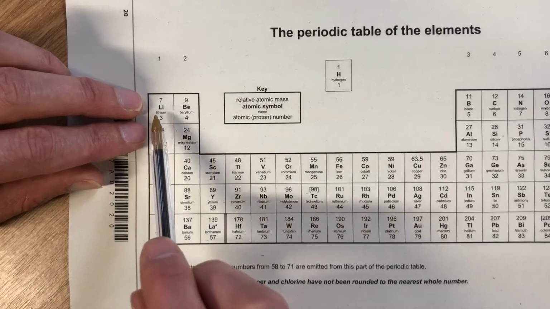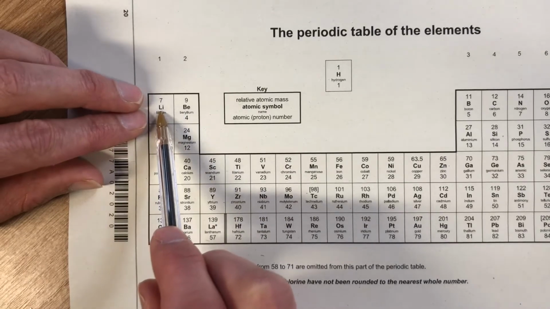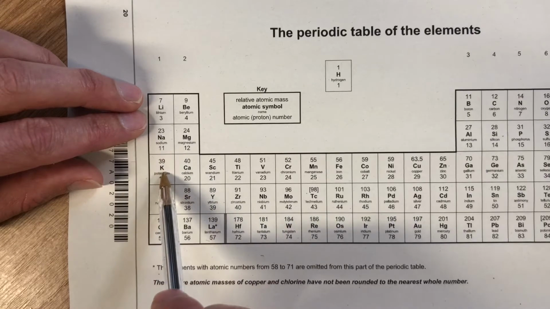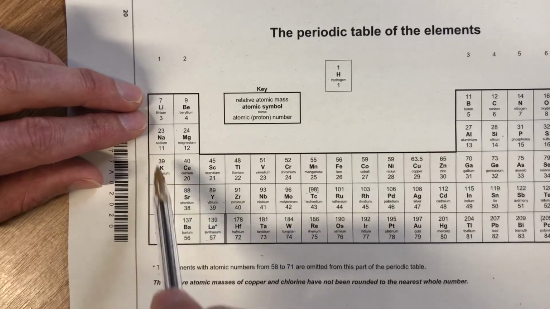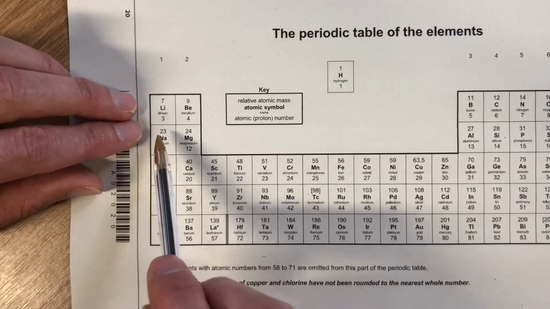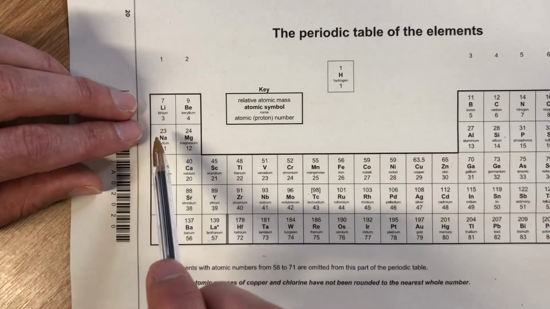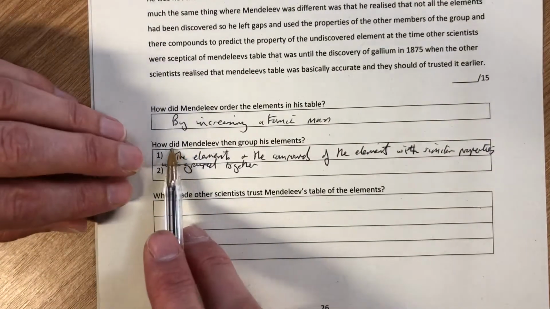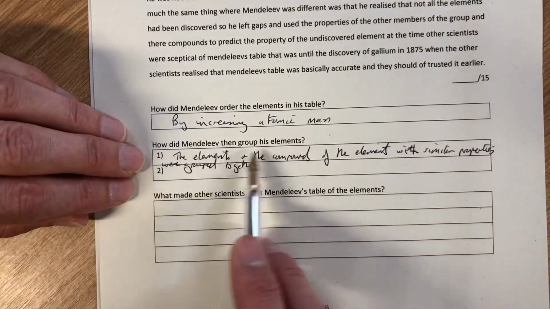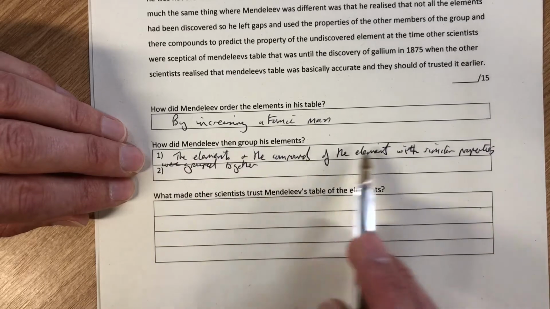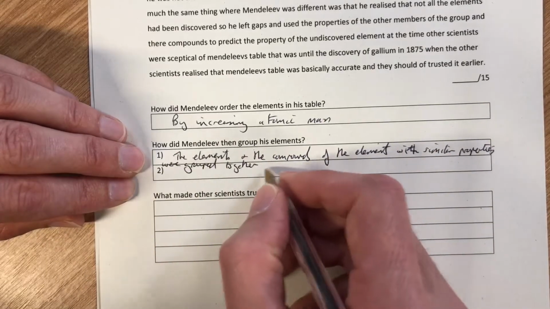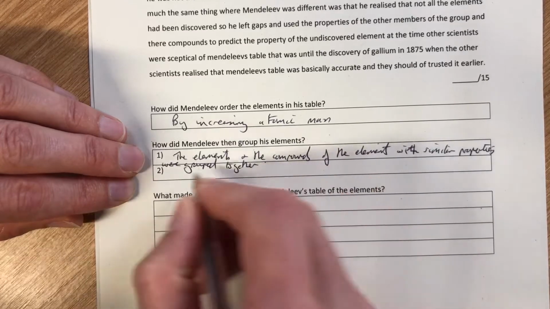But it's not just the properties of the elements, he looked at the properties of the compounds. For example, lithium hydroxide is an alkali. Well, he then looked at sodium hydroxide, that's an alkali. He looked at potassium hydroxide, that's an alkali. So it's not just the properties of the elements that are similar, it's the properties of the compounds that are similar. So that's one way Mendeleev grouped his elements: the elements and the compounds of the elements with similar properties were grouped together.